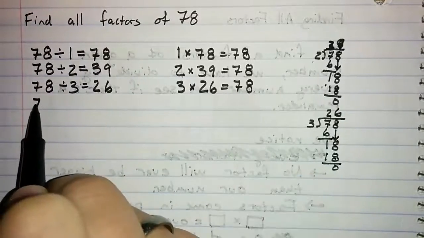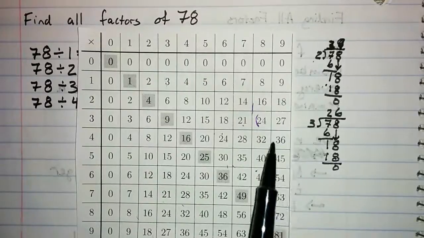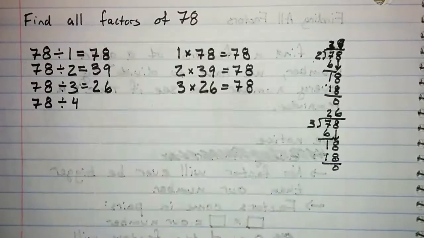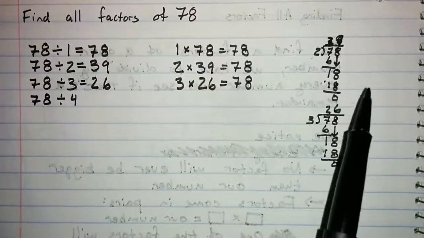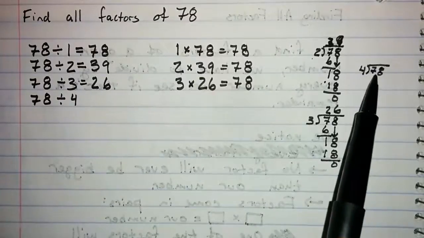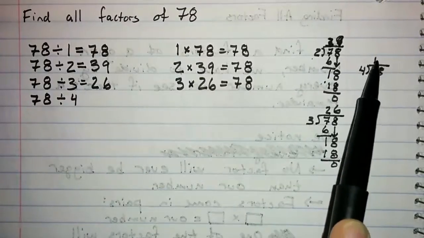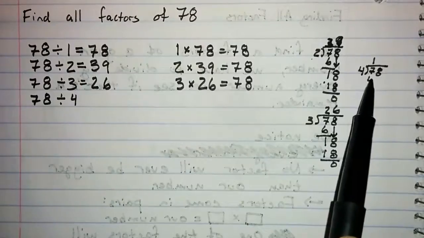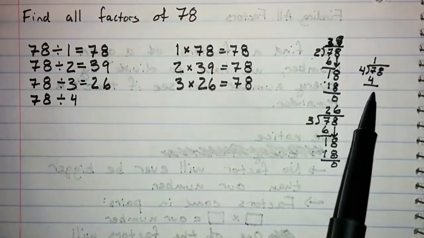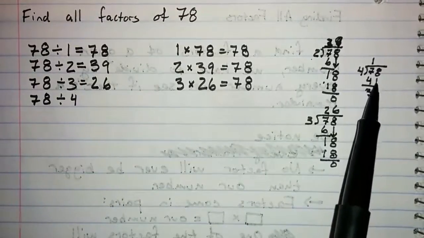What about 4? 78 is bigger than the biggest number in my 4 row, so I'll divide 4 into 78. 4 goes into 7 one time. 1 times 4 is 4. 7 minus 4 is 3.